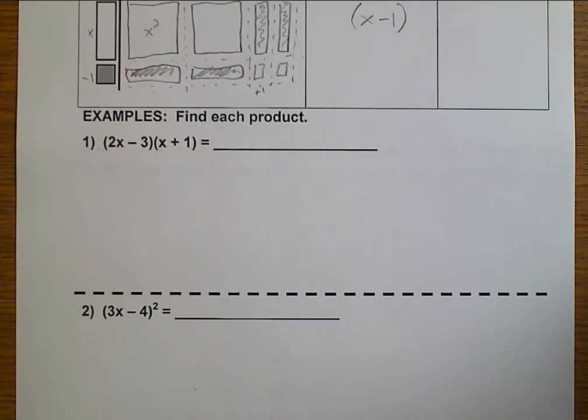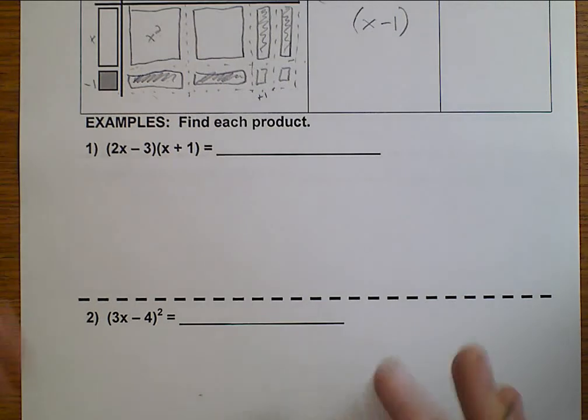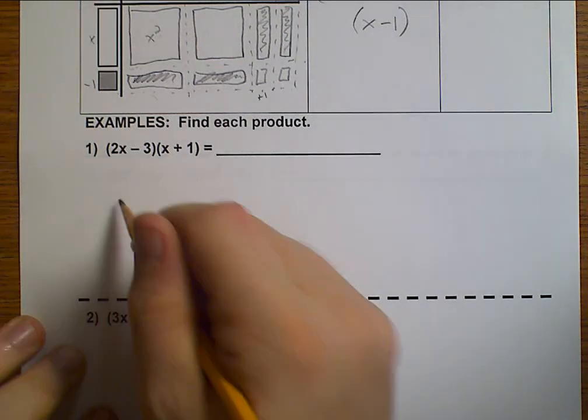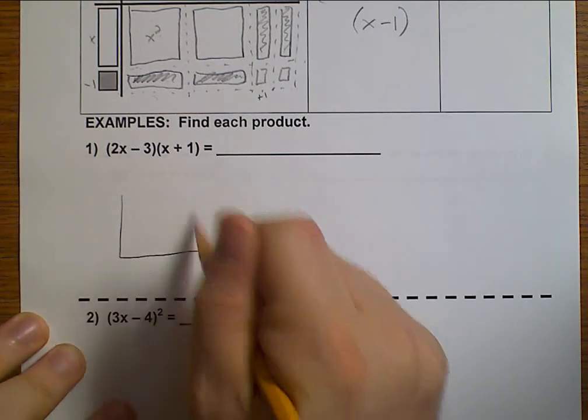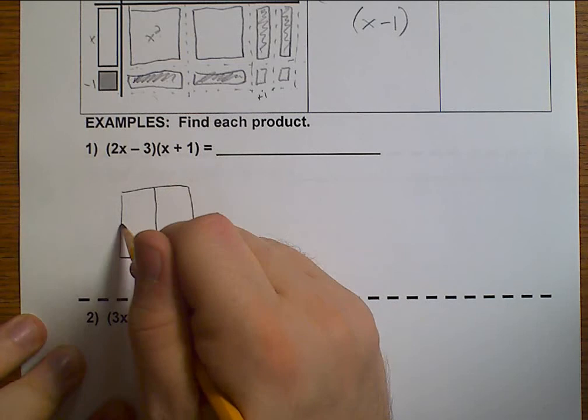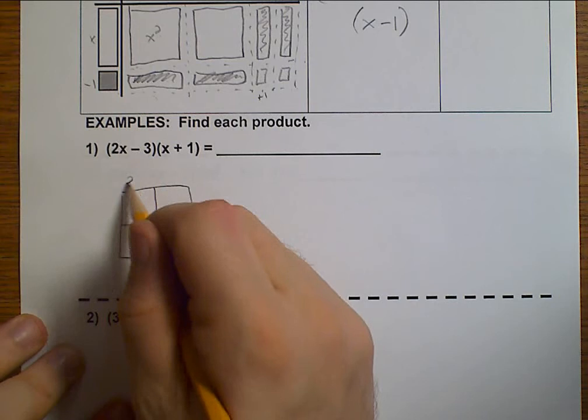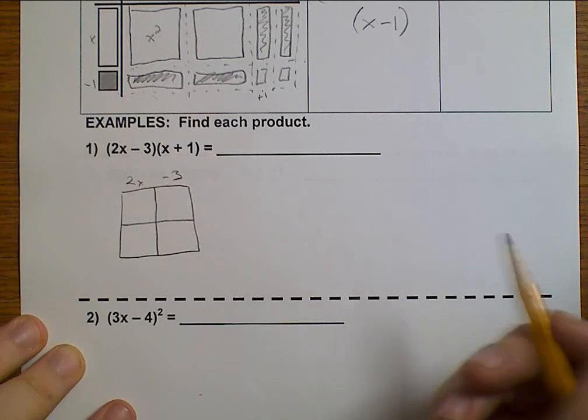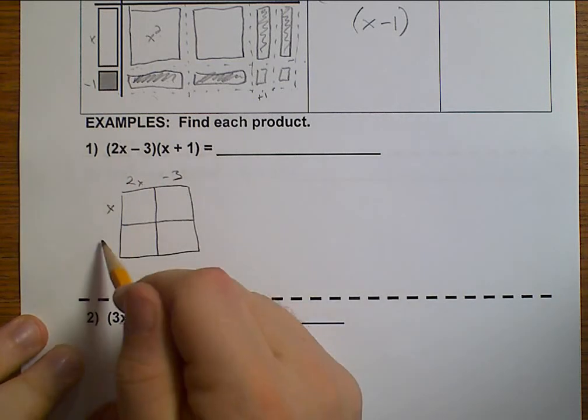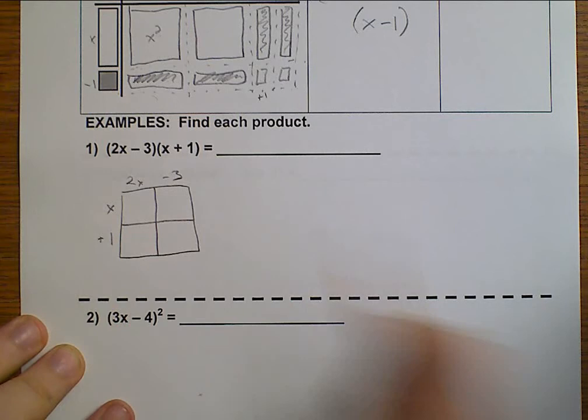However, for number 1, I'm going to show you a method that we're going to be using both for multiplying polynomials and later for factoring. It's called the box method. And so we do that by drawing a big box, and we label our factors on the side. So the 2x minus 3, that'll go on top. X plus 1 goes along the side.